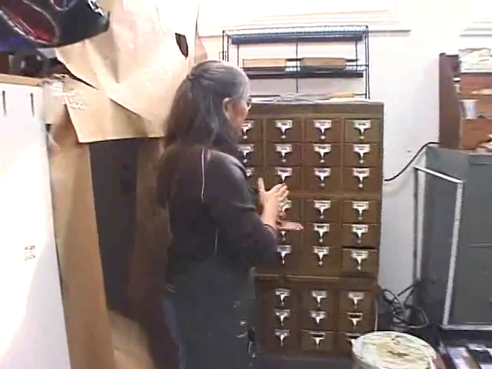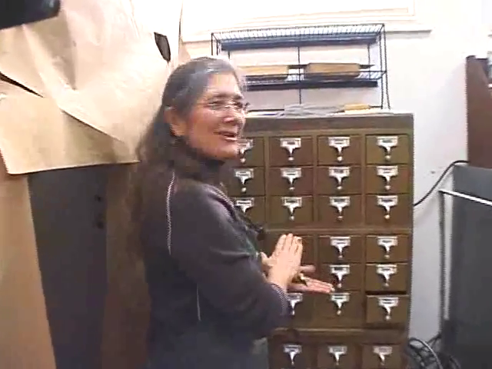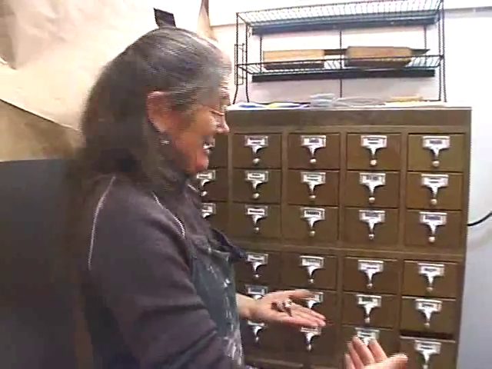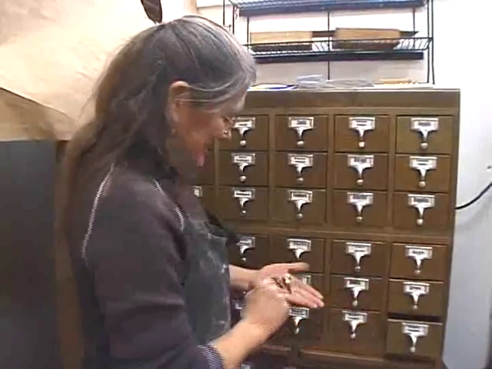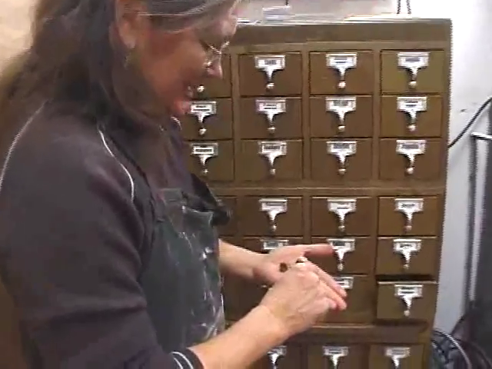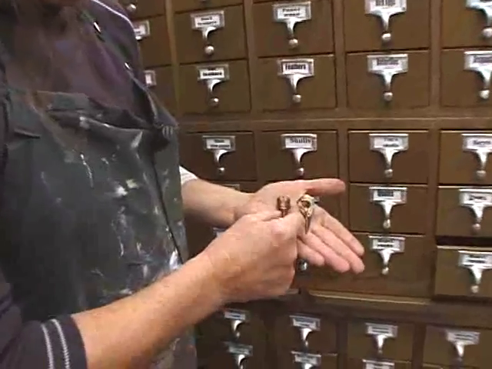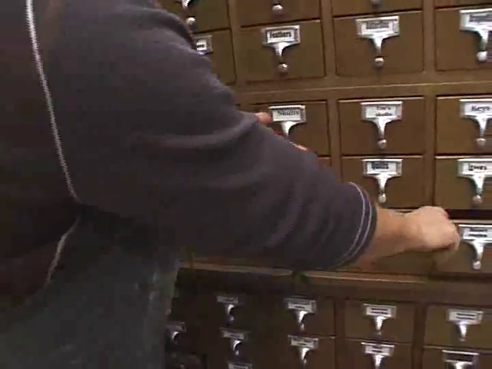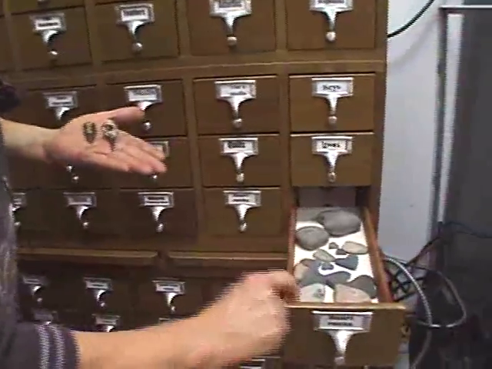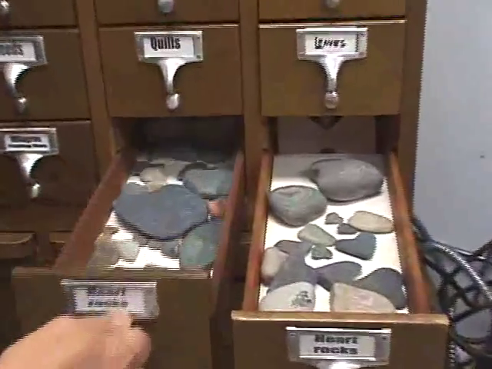So this is an old card catalog that libraries used to use before things were on computer. It's a card catalog cabinet that I keep things in. So here's a robin skull, and here's a little bird skull that I found in my yard, and here's my drawer full of heart-shaped rocks.